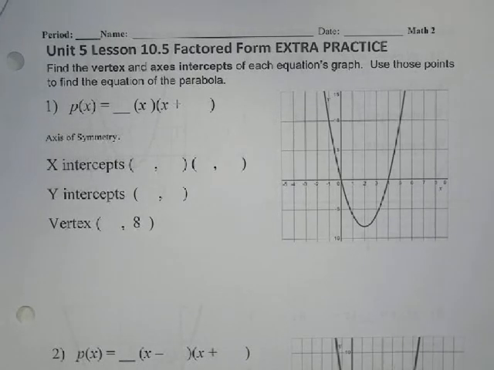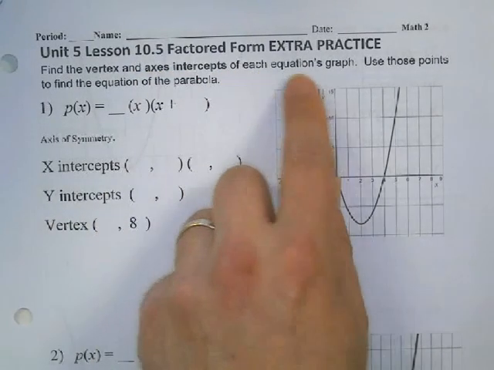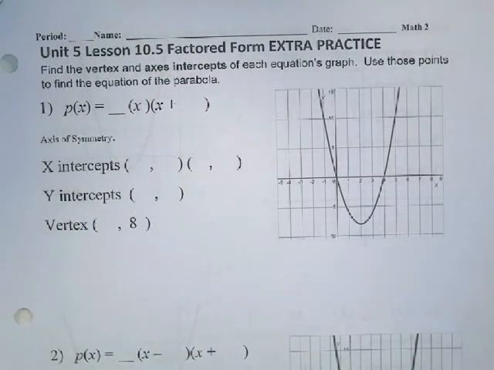All right, we're going to do Unit 5, Lesson 10.5, Factored Form, Extra Practice. This is for students who are absent or need any extra help.